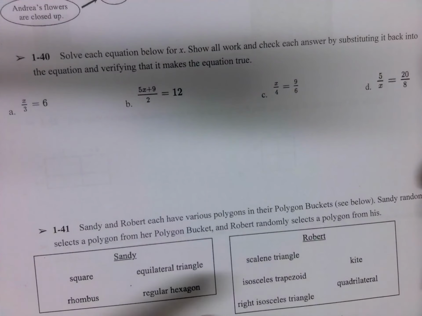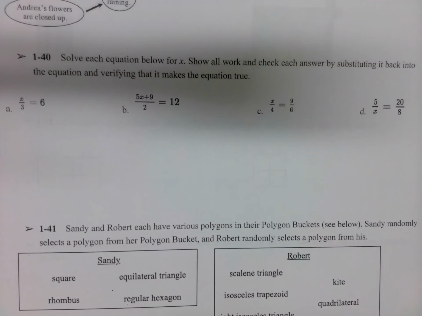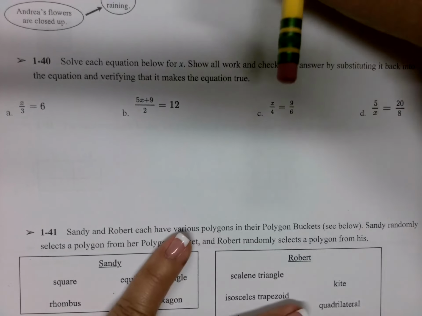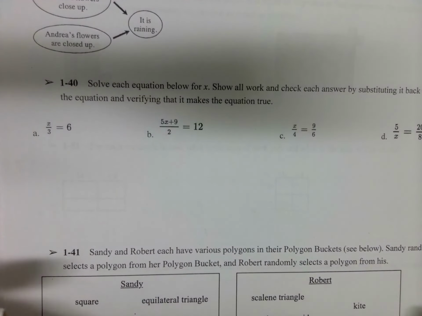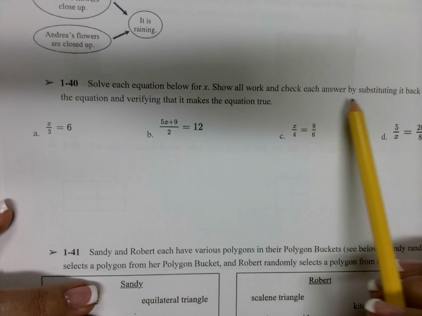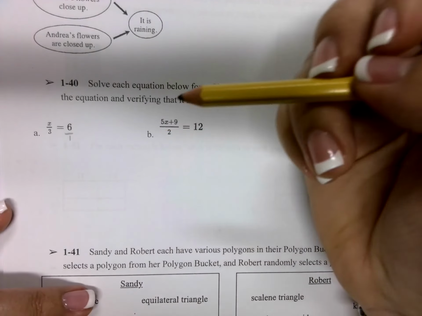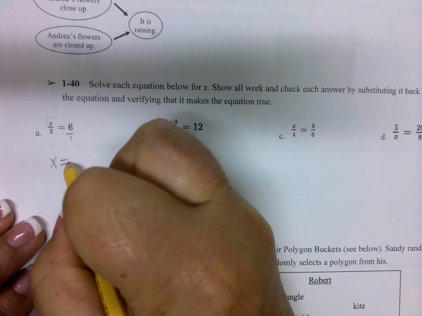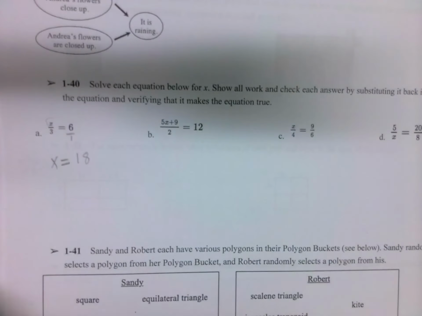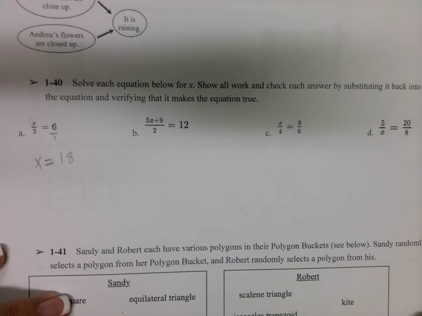Okay, and now we are on number 40, which is right here. Number 40 says solve each equation below for x. Okay, so let's go ahead, show all the work by substituting it back into the equation. So this we can put over 1, and then we can just cross multiply like I did before. So x times 1 is just x, and 6 times 3 is 18. Okay, and then 18 divided by 3 is definitely 6, so we know that one's right.